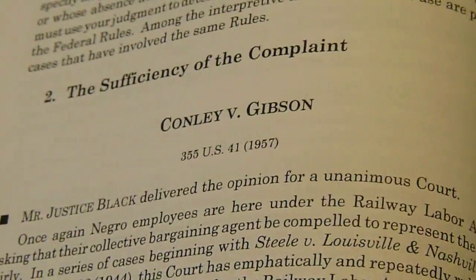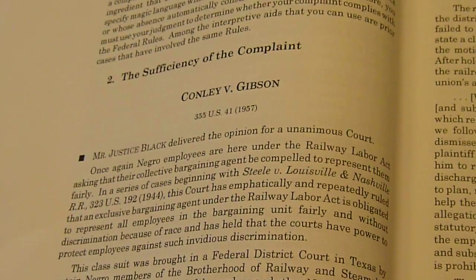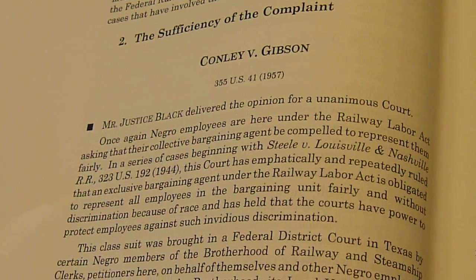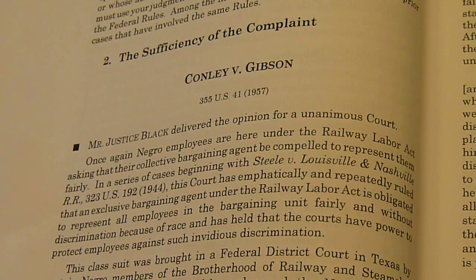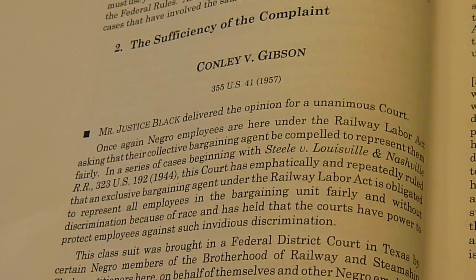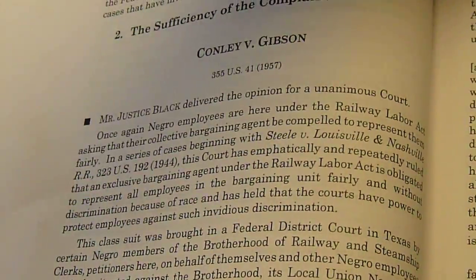The other big thing to focus on, of course, is that this casebook involves cases. Conley versus Gibson is the first case. So typically it's going to take you longer to read a case than to read the introductory materials, the policy materials, because it's going to be a little bit more dense reading. So you should expect to spend more time with cases than with the other materials in the casebook.